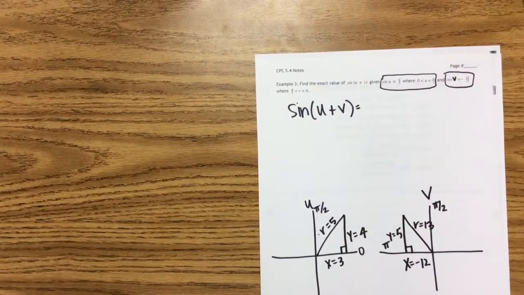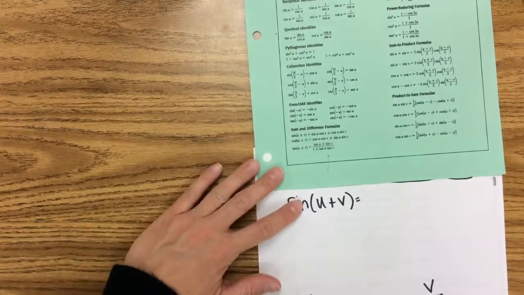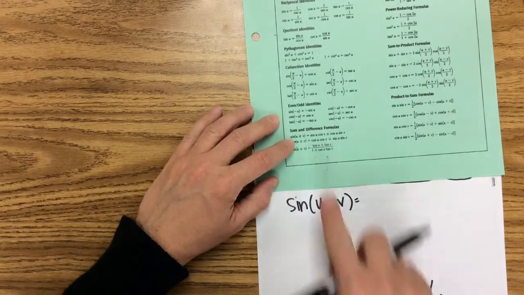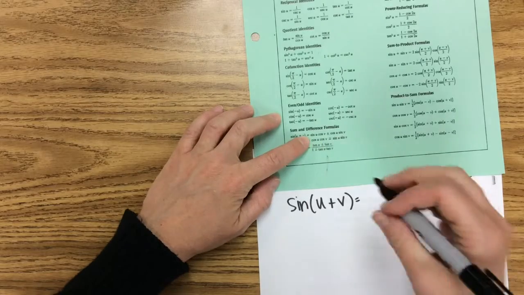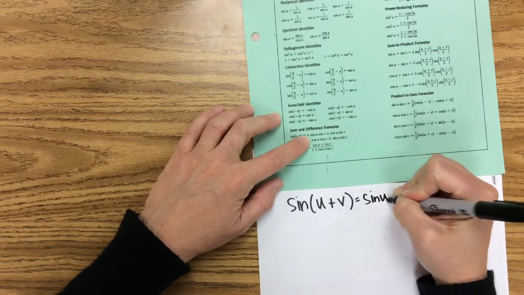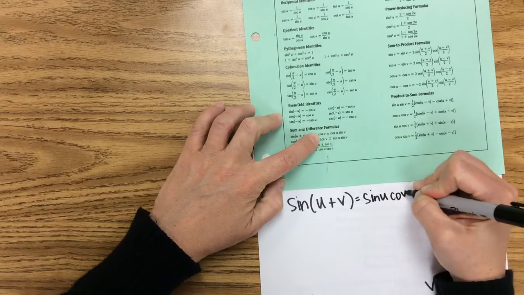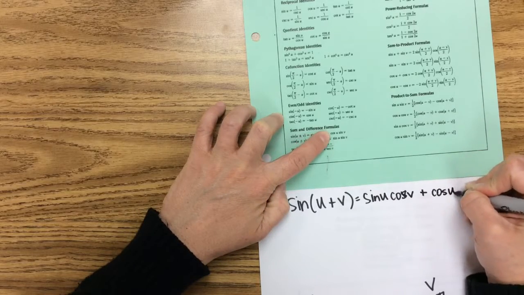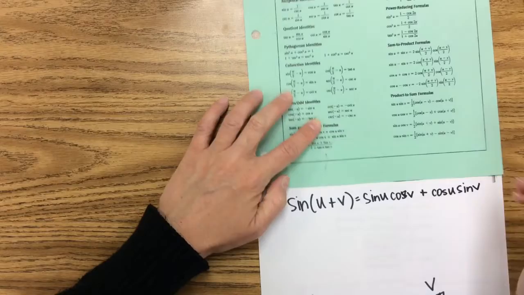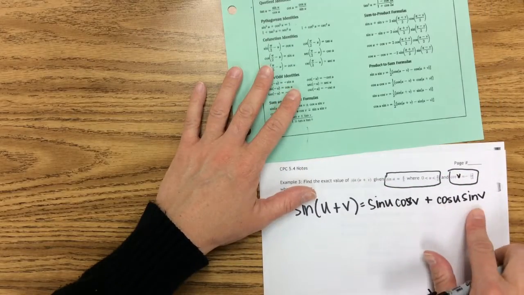So, sine of u plus v, I'm going to look here at my formula sheet. Here, sine of the sum of two angles would be sine of u cosine of v plus cosine of u sine of v. And then I should be able to look all of these things up.